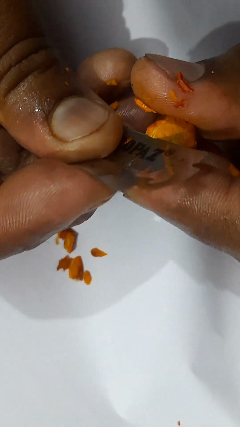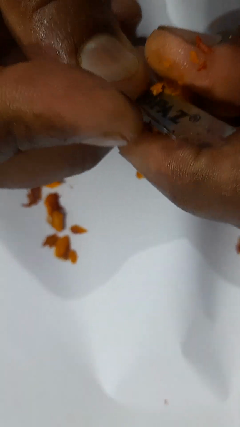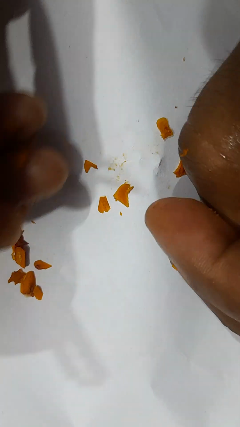My purpose is to make you understand things rather than memorizing the things. Okay, so if you see this, it is very very hard. If you press this, you cannot press it.